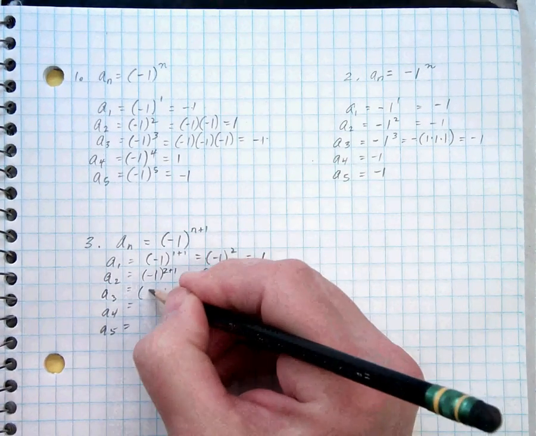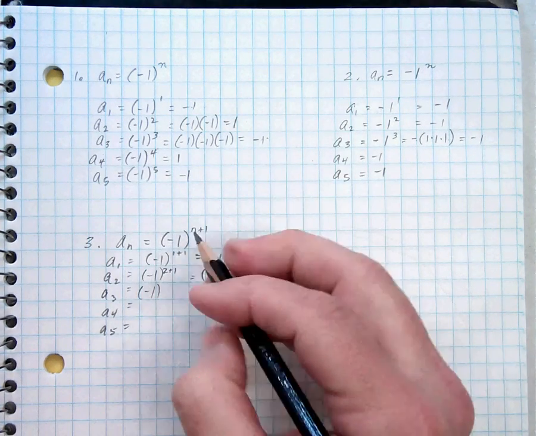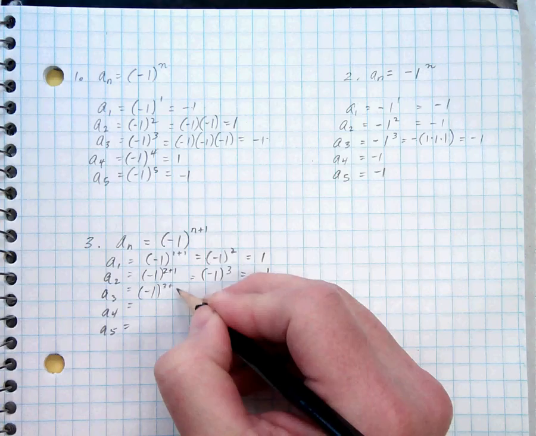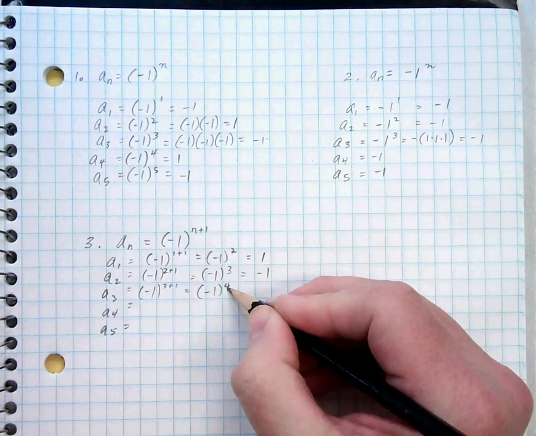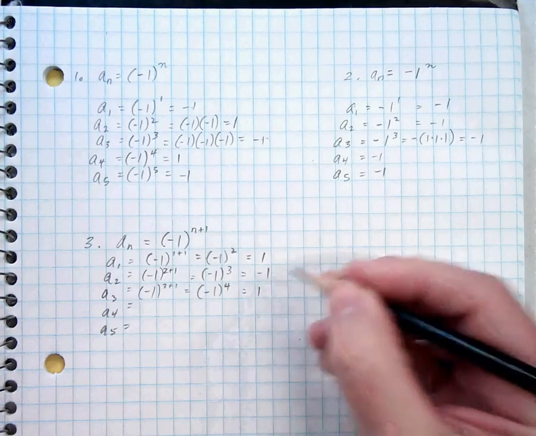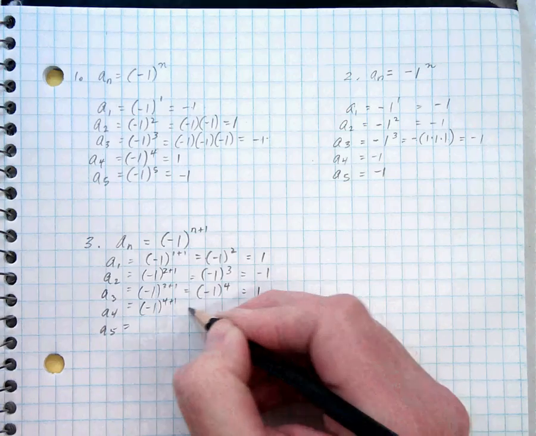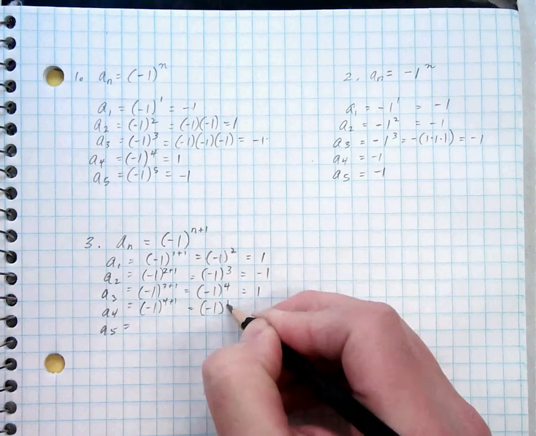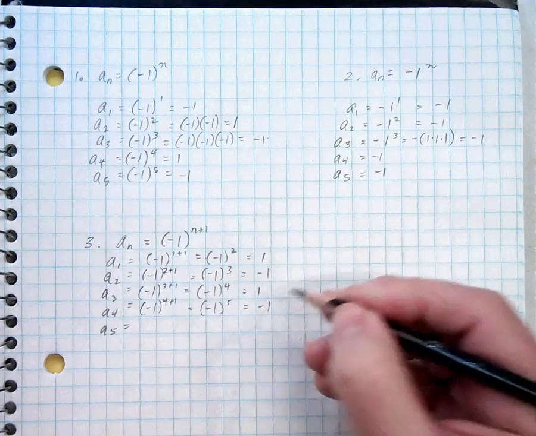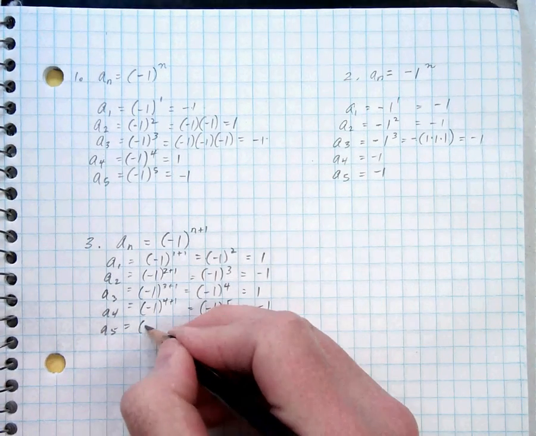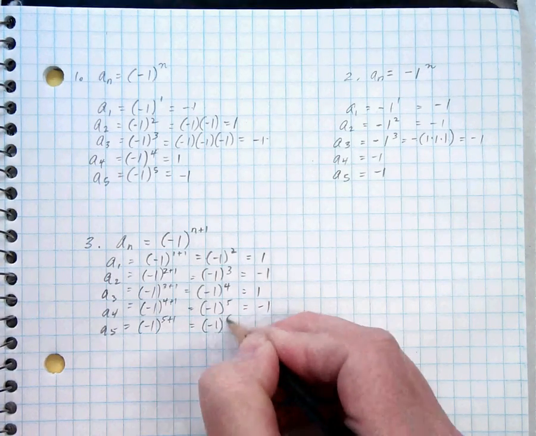And the pattern holds just like above, so the next one would be 3 plus 1, which is negative 1 to the 4th. And since that's an even power, I'm going to get positive 1. And then negative 1 to the 4 plus 1, which is negative 1 to the 5th. Since that's an odd power, I'm going to get negative 1, and so on. So this one's negative 1 to the 6th, which is positive 1.